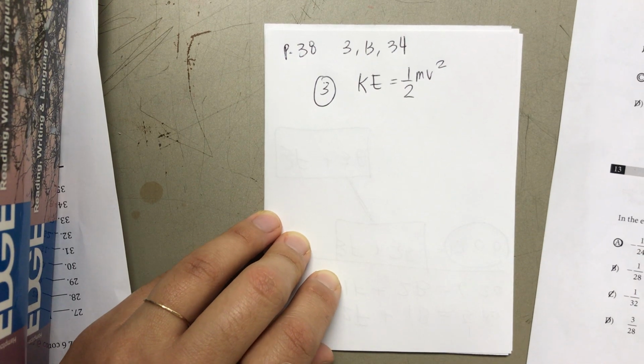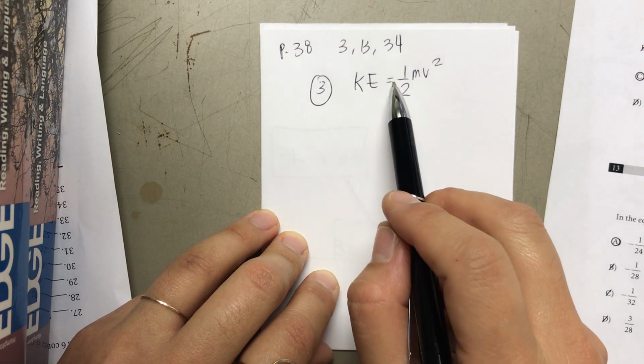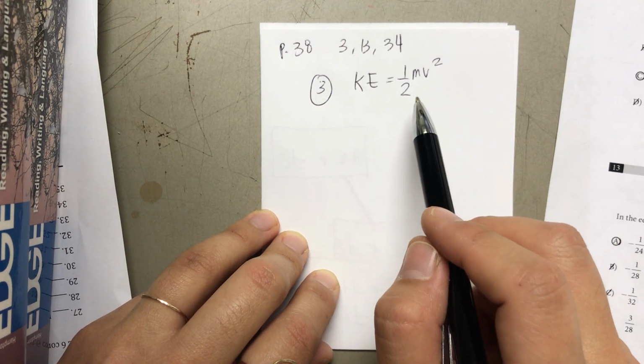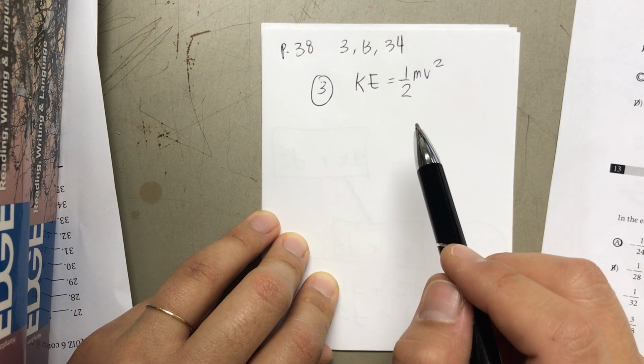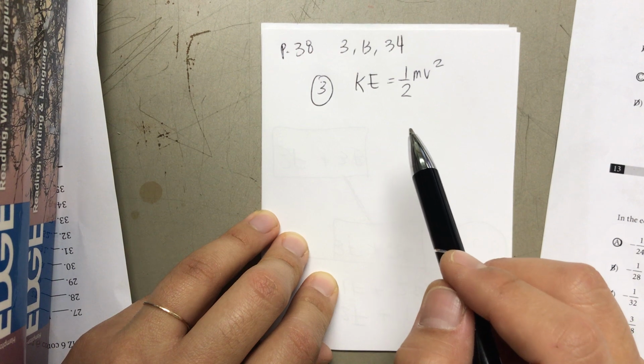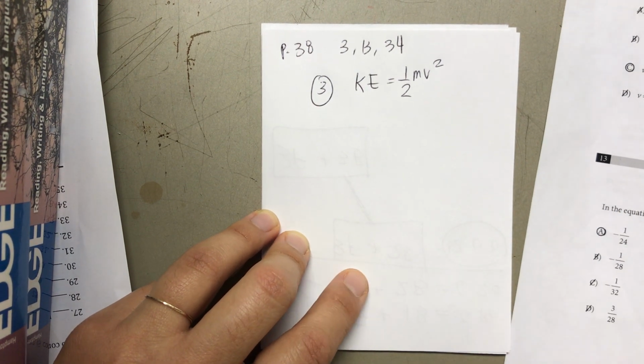For page number 38, it says the kinetic energy KE of an object can be determined by this equation, KE equals half mv squared, where m is the mass of the object and v is the velocity of the object. Which of the following gives the value of v in terms of KE and m? So who cares about that part? You could scratch that part out.